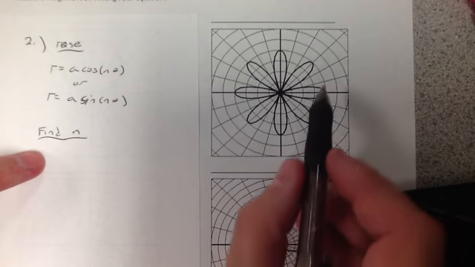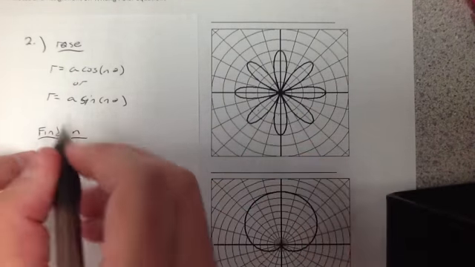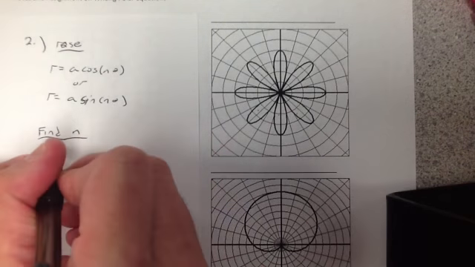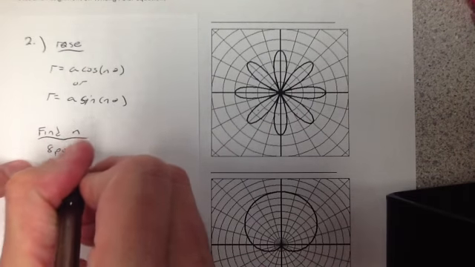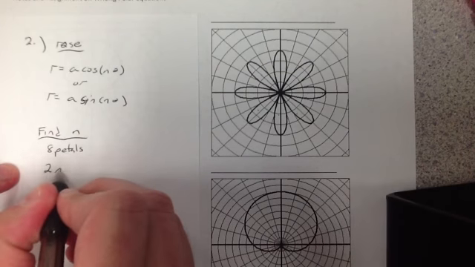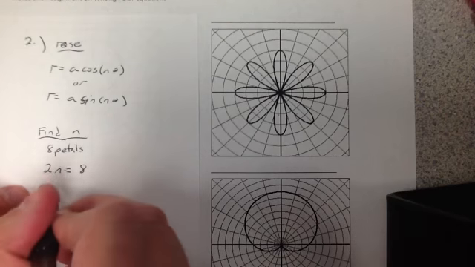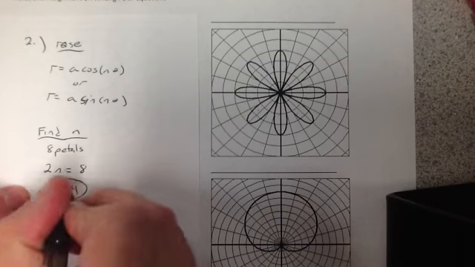So I count the number of petals: 1, 2, 3, 4, 5, 6, 7, 8. There are 8 petals. But remember, if it's an even number, 2n equals 8. That's twice the number. So if it's an even number, we multiply n by 2, and we get n equals 4.